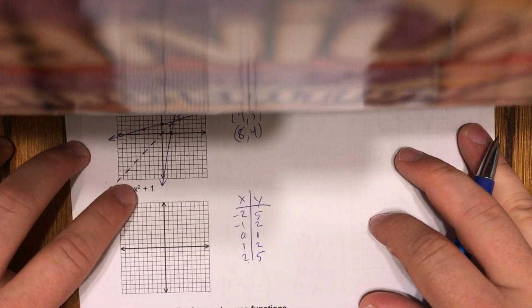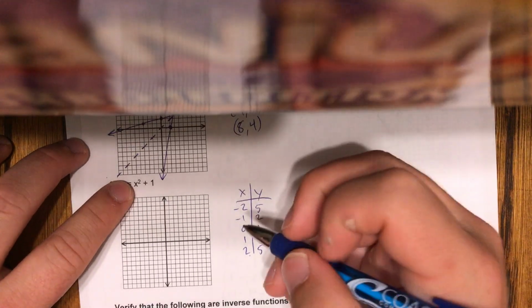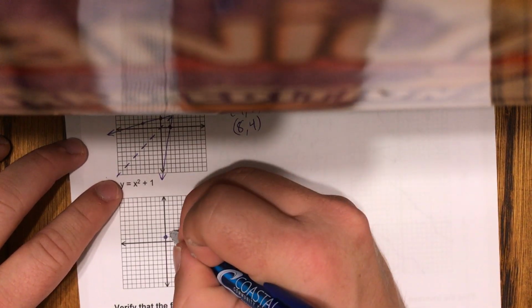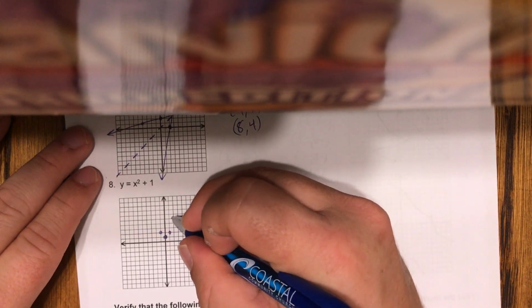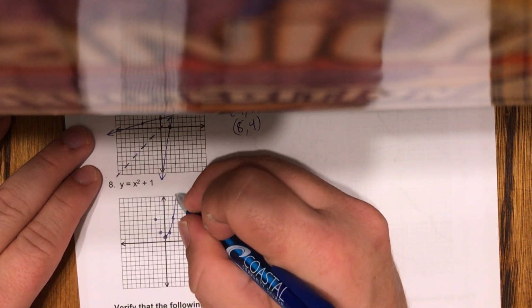So here's my table for my original, and it should, since it's squared, be a parabola. It should be a U. So I'm going to start at 0, 1, and then 1, 2 on both sides, -1, 2 as well, and then 2, 5. And same thing on the other side, -2, 5. And so here's my parabola.